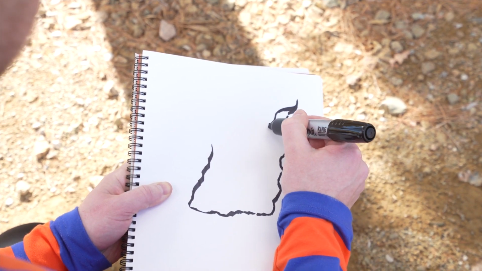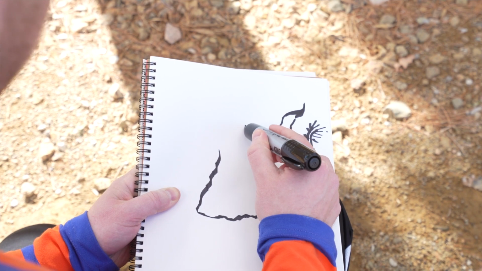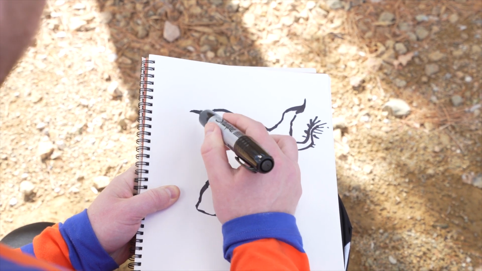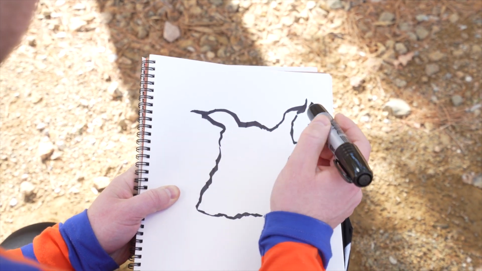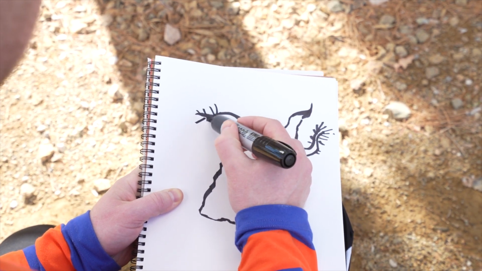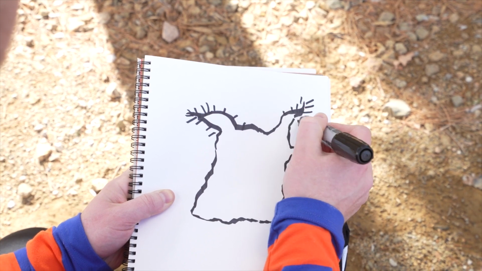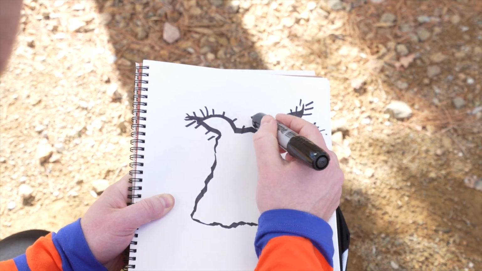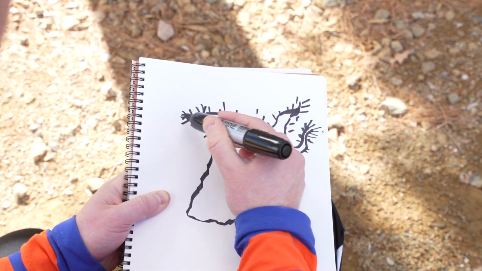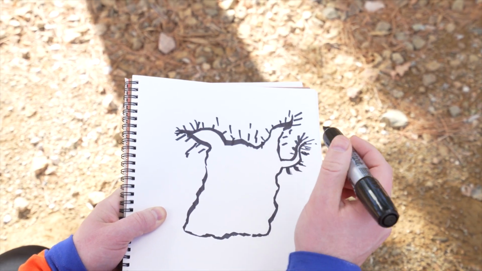Then we're going to go up and draw another branch sticking out right there. Then a really big one sticking out over here. And then more pine needles, like this. We'll do a bunch of needles all around.